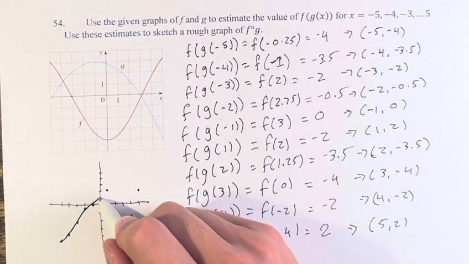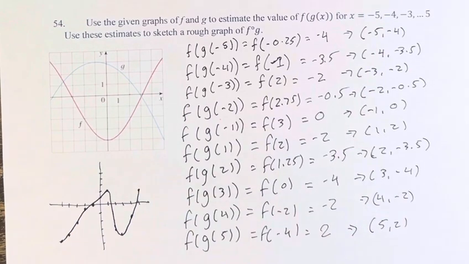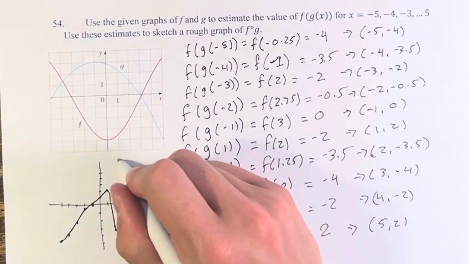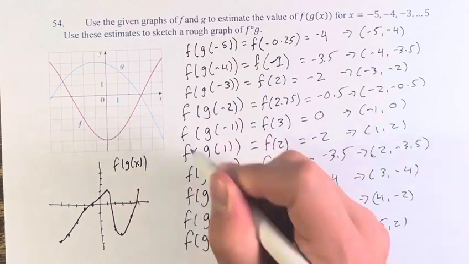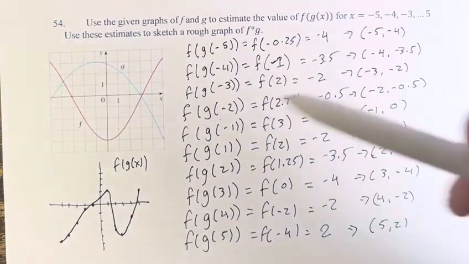It doesn't have to be exact, but you can get a rough graph of the function by connecting those points, and you get something like this. This is your graph of f of g of x based off of these evaluations that we did earlier, which are based on the original graphs of f and g.